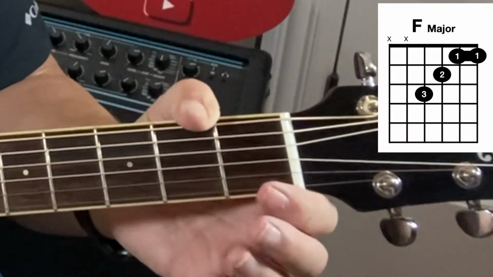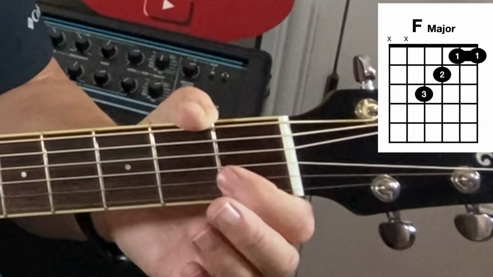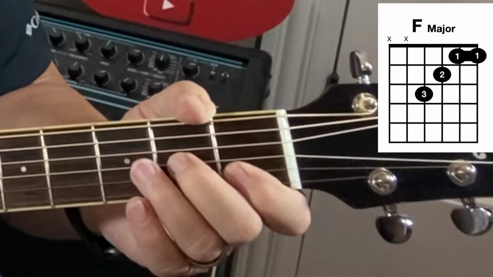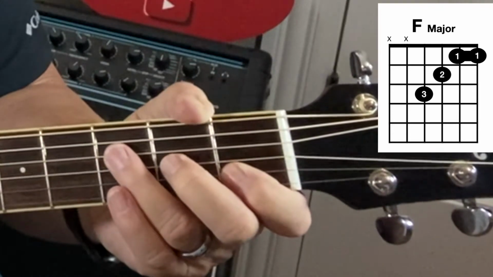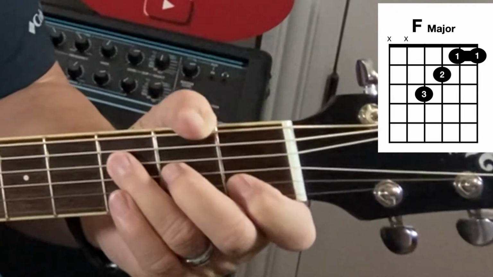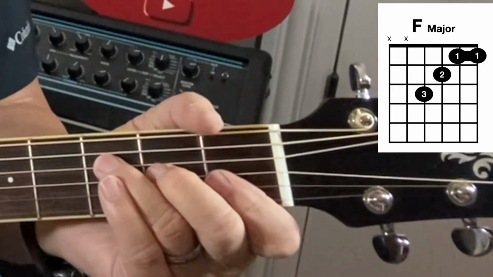Okay, quick review of the chords. The F, you just want to use finger number 1 to bar the first 2 strings on the 1st fret, finger number 2 on string number 3 of the 2nd fret, and then finger number 3 on the 4th string of the 3rd fret, and then strum the bottom 4 strings, and that makes the F major chord.